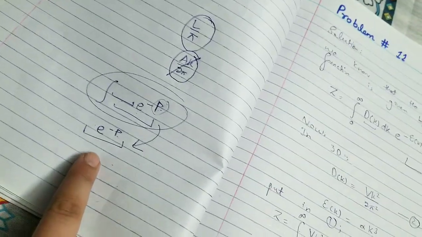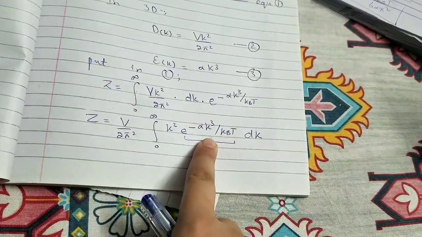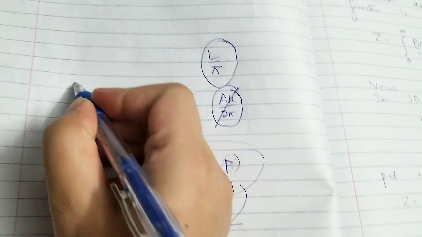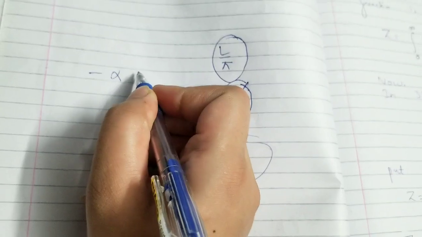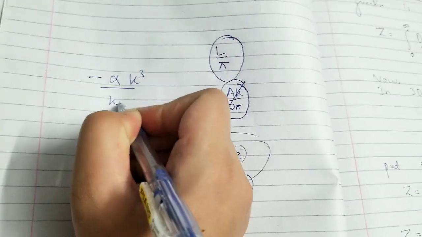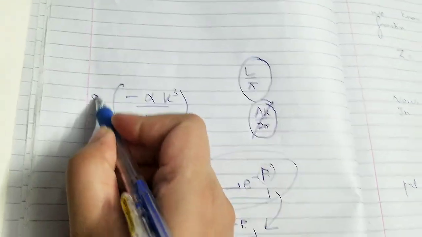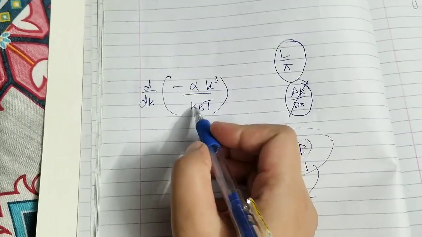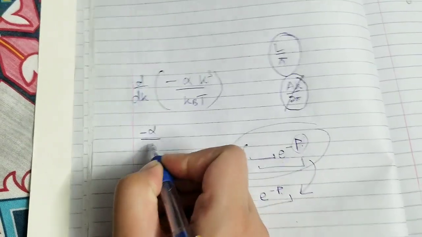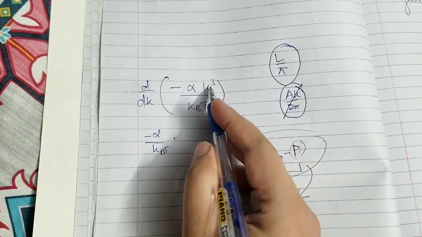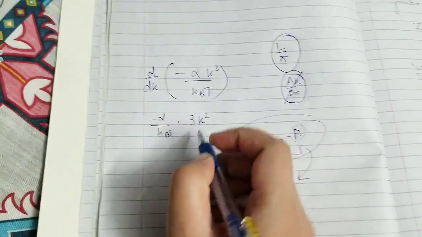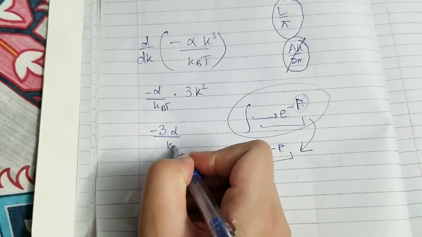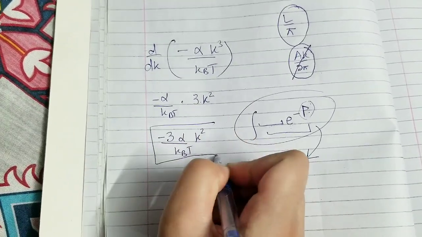That is something that I told you people here. So let's first find out the derivative of its power inside, so that we may know. This is the power including the negative sign. So we'll differentiate it with respect to k, because k is the main variable. Here alpha by kbt are constants, so they will come out of the derivative, and the derivative of k cube is 3k square. So all in all we have minus 3 alpha by kbt k square. This is the derivative of its power.